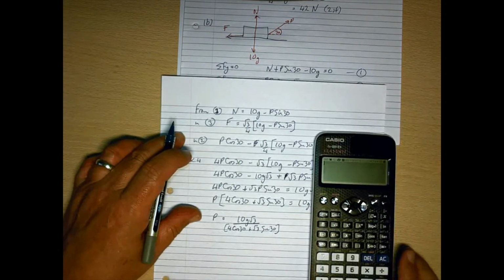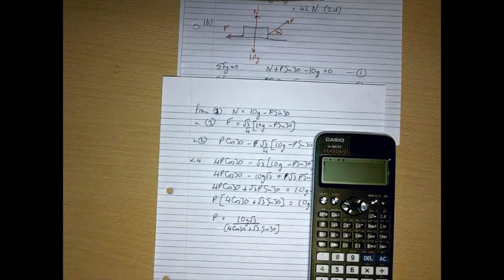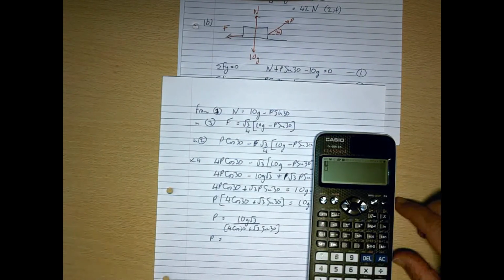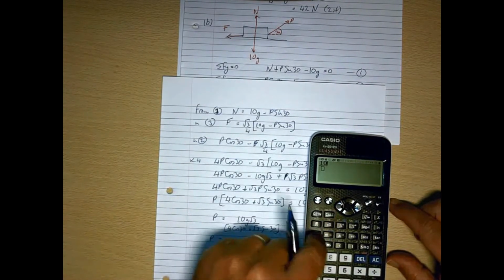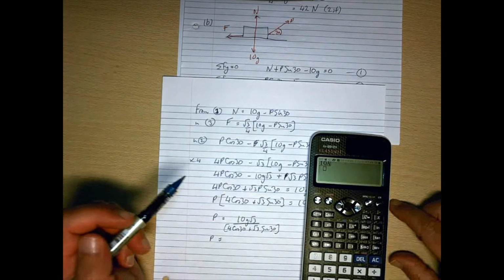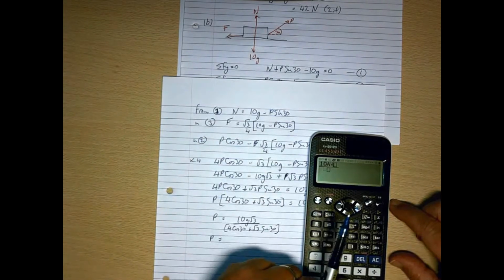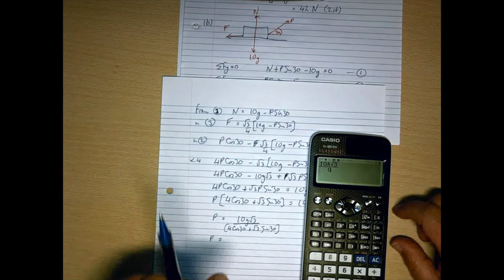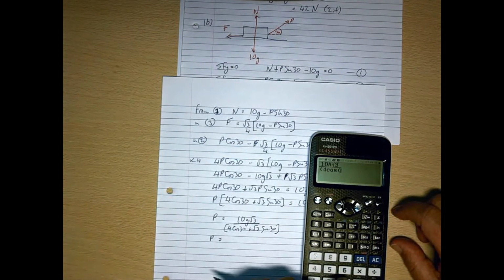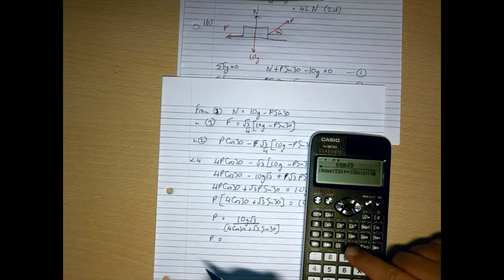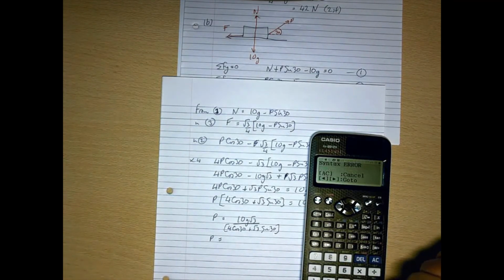On our super duper calculators, we can put that in as we've written it. So fraction 10a, remember I store my 9.8, there isn't a g, so as a, root 3 as the numerator, and then as the denominator I've got 4 cos 30 plus root 3 sine 30, close bracket.